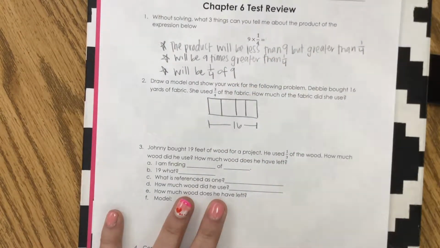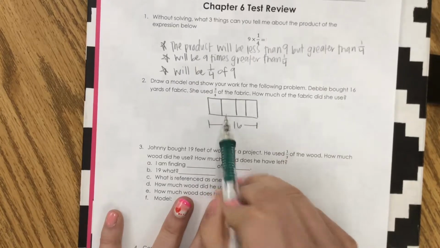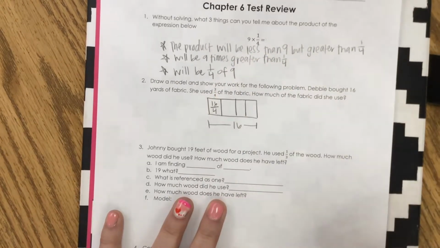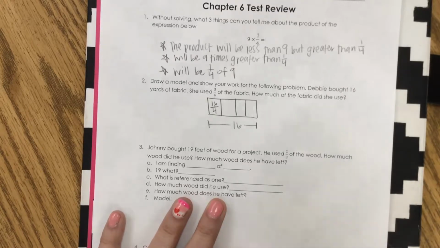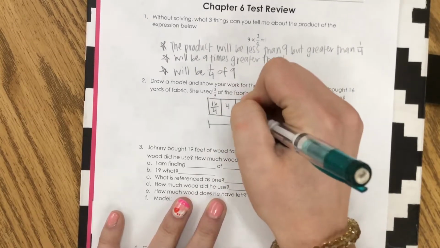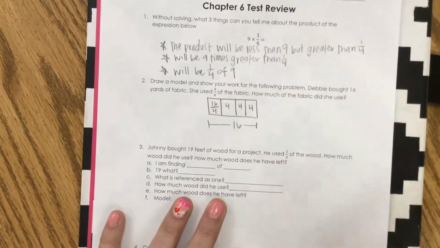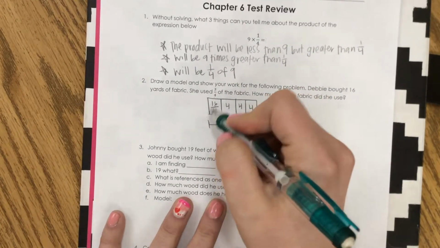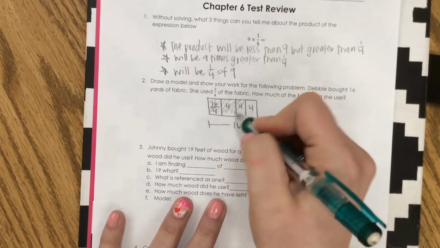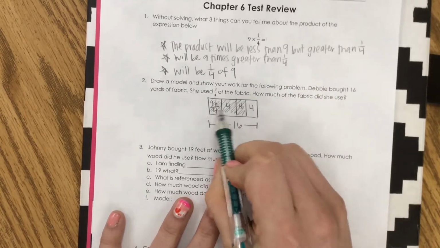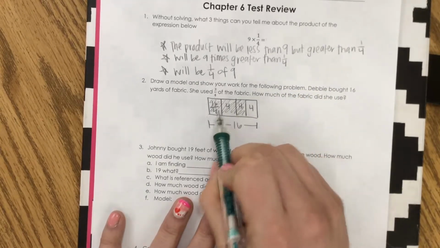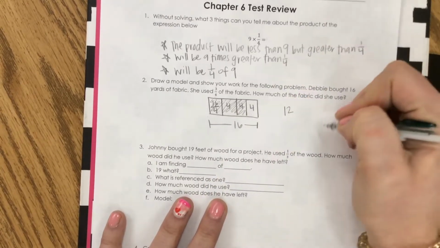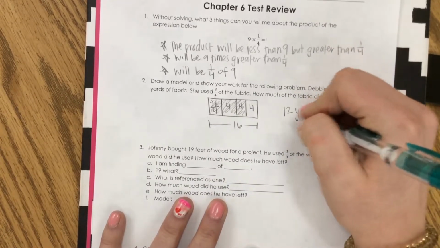So if I have 16 and I have 4 groups, I can write this as 16/4. But I know that 16/4 is equivalent to 4. So each of these boxes has a value of 4. So if Debbie is using 3/4 of it, she would have used this much. So 4 times 3, or 4 plus 4 plus 4, is going to be 12 yards of fabric.